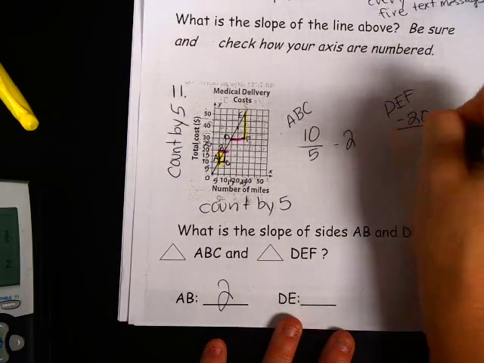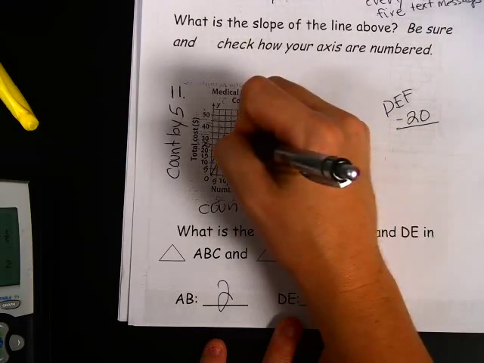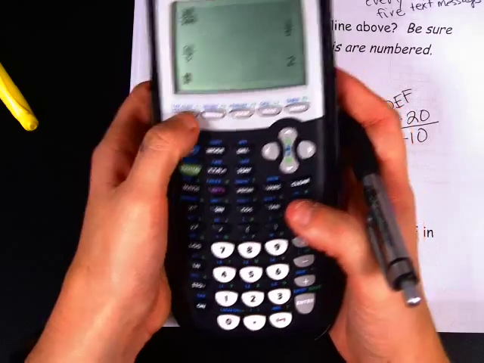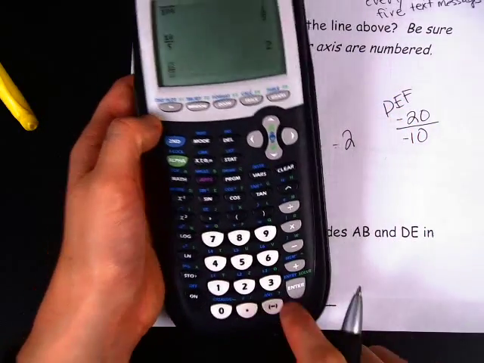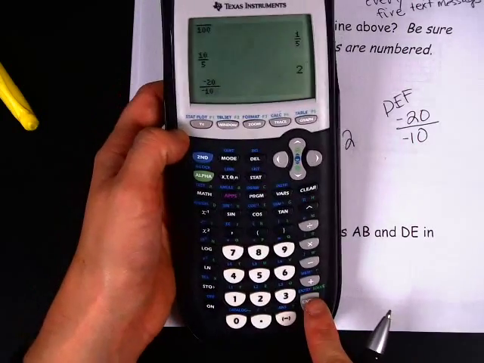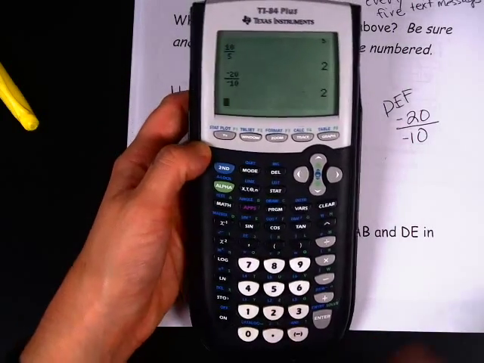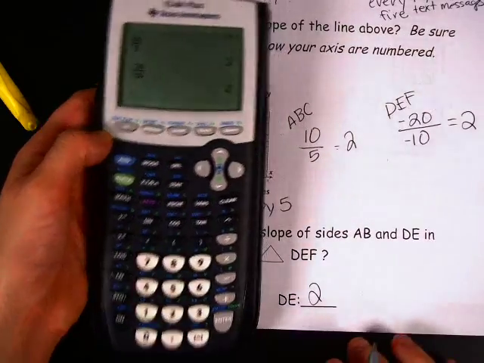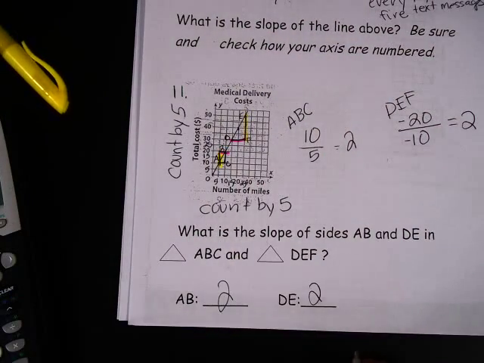But negative over 5, 10. And that's again negative. Second, negative 20 over negative 10 is still positive 2. So this equals positive 2. They both have the same slope, and we know that.